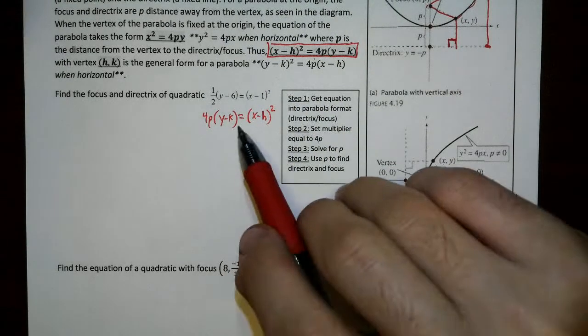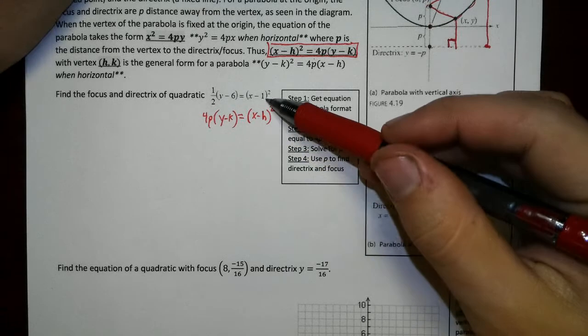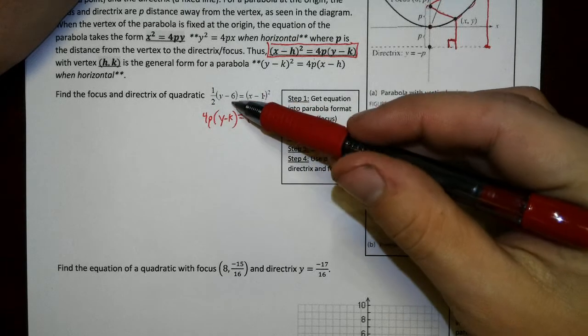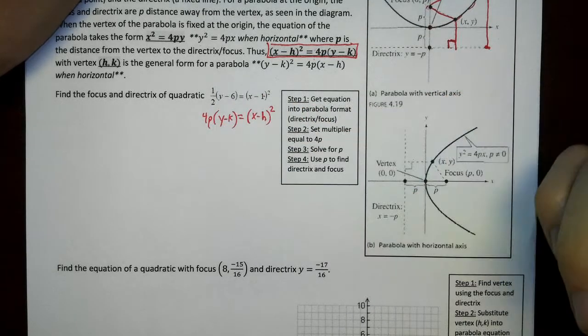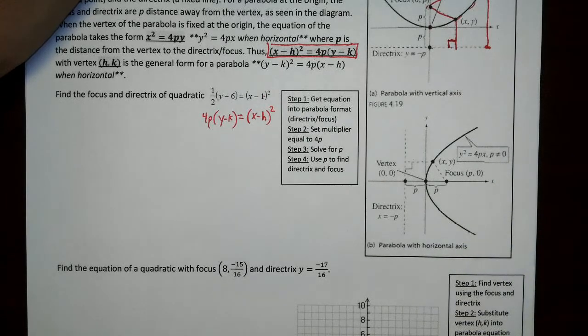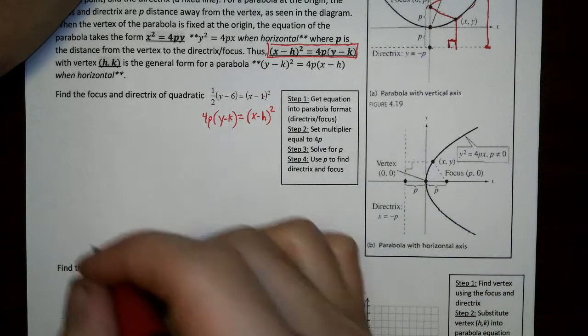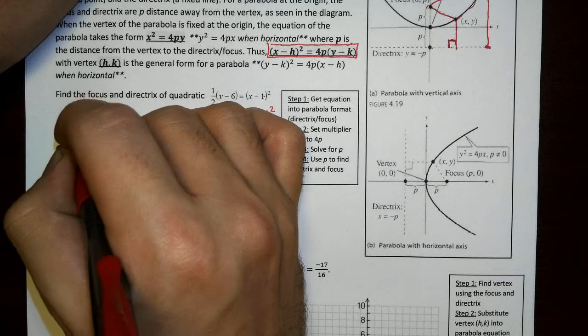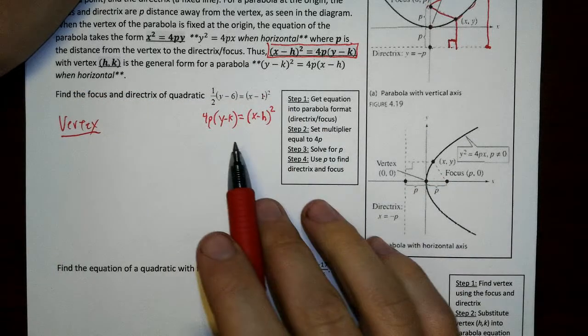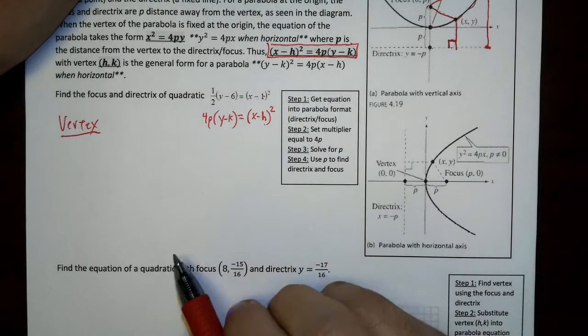Comparing the two, we can see that this associates with that, that associates with that, that associates with that. It needs to, it's in the same format. So we can first say that our vertex is h comma k. Our h is going to be 1.